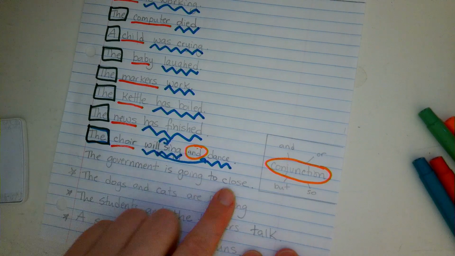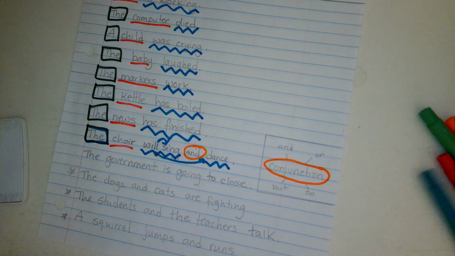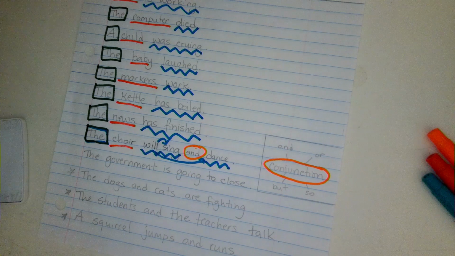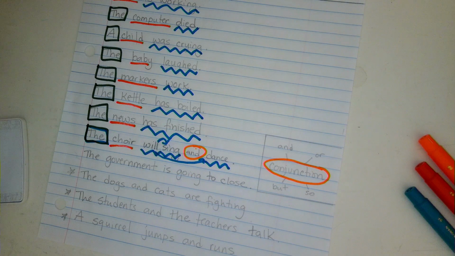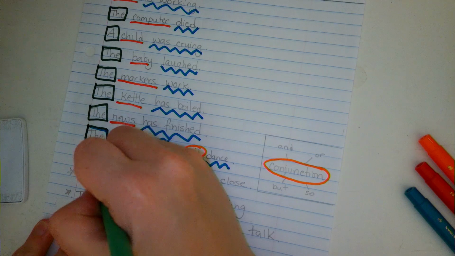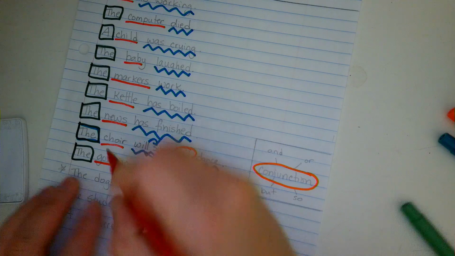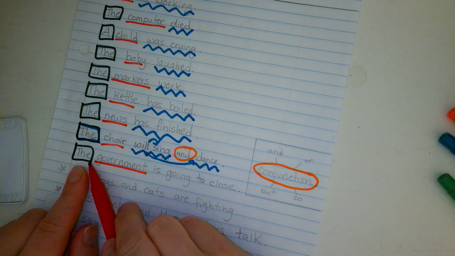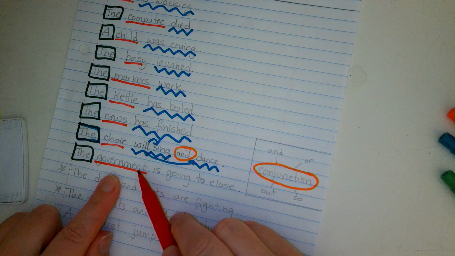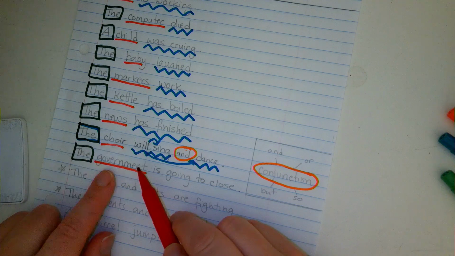Okay, the government is going to close. I hope that's not true. Okay, what's my subject? Yeah, the government. So here we have the and the what? The government. So what is this word? Yep, article and noun. Is it proper or common?